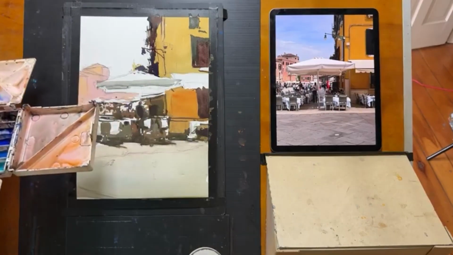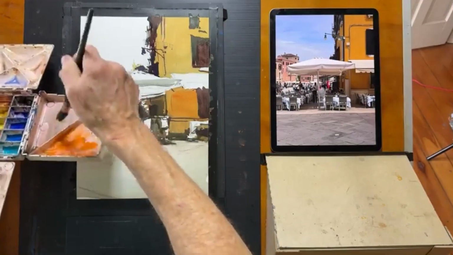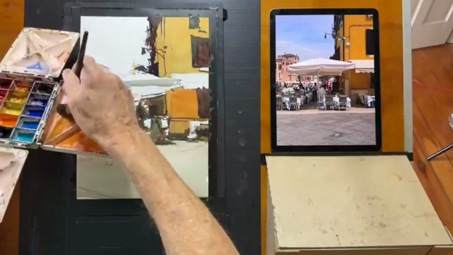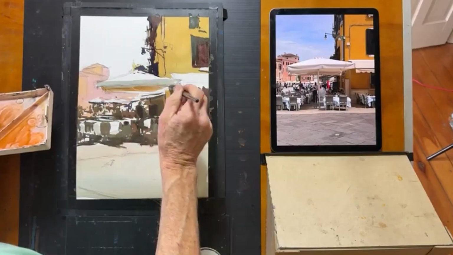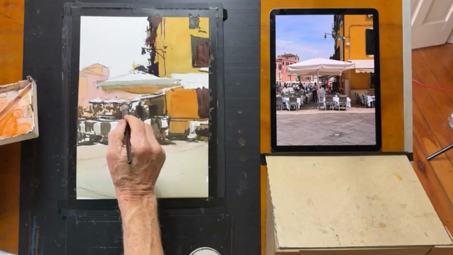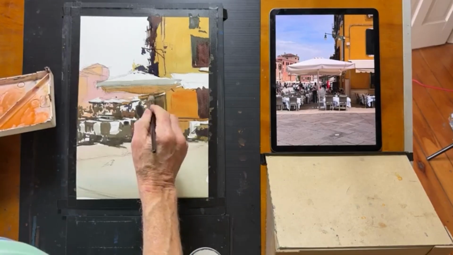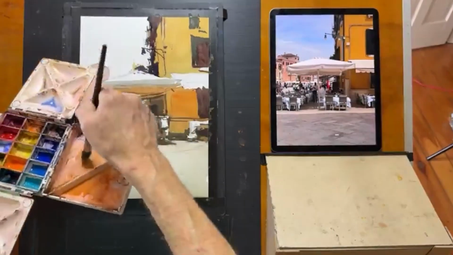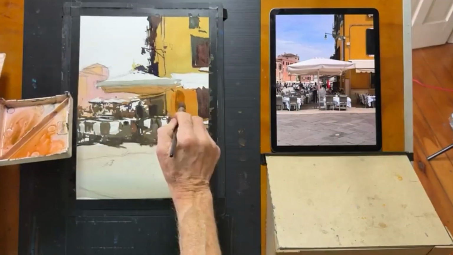And then I'm going to switch to a warmer, ooh, it's too much, a warmer neutral under the awning. Reflected light under those things tends to be warm. And you know what? That would probably be a good glaze color to darken this area under here.